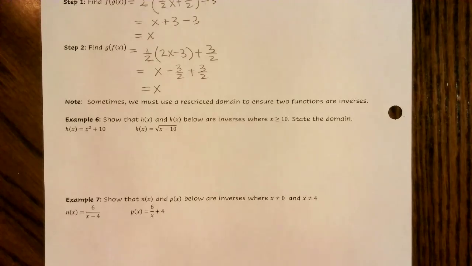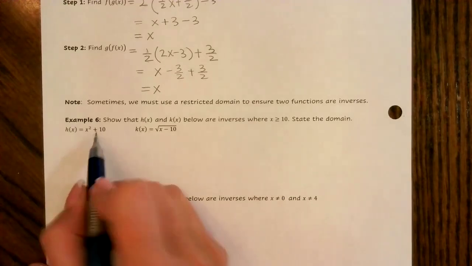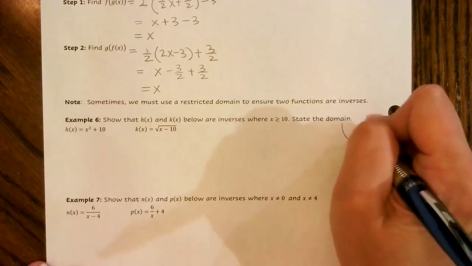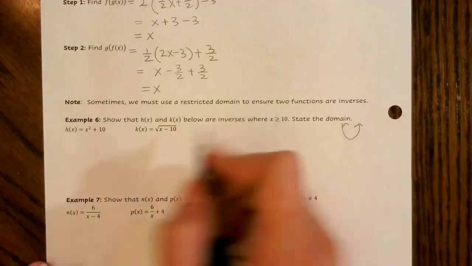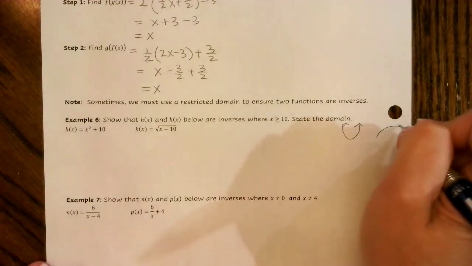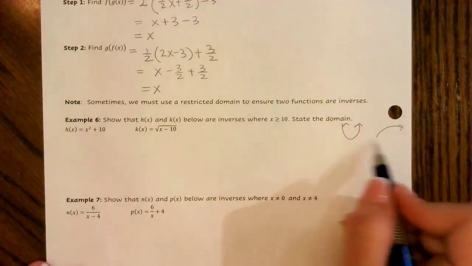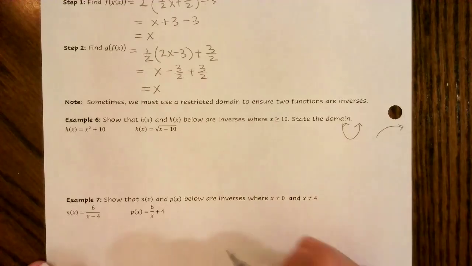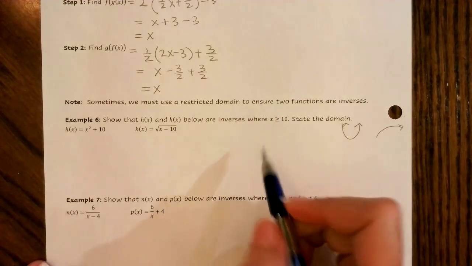So show that h of x and k of x below are inverses, where x is greater than or equal to 10. State the domain. What it's telling you here is that this is a quadratic. Just off to the side, you know that a quadratic looks like this. This is a radical, and you know that a radical looks like this. So this is not a reflection. You can tell this is not a reflection over the y equals x line.